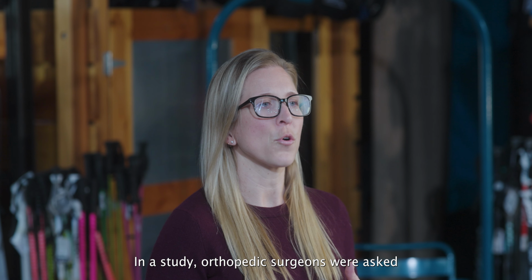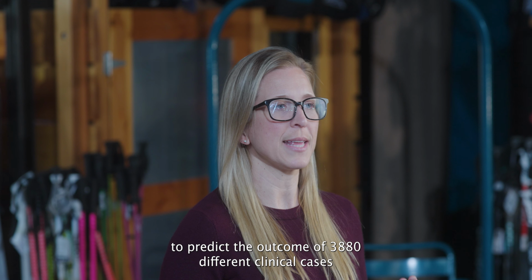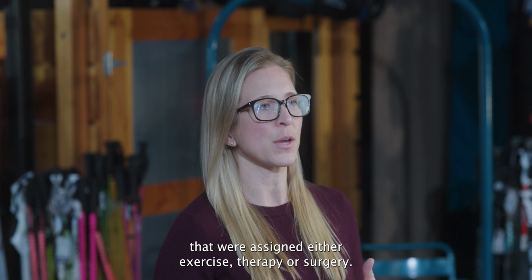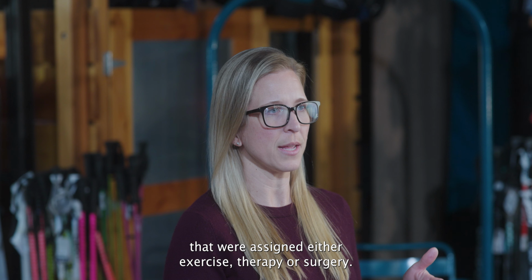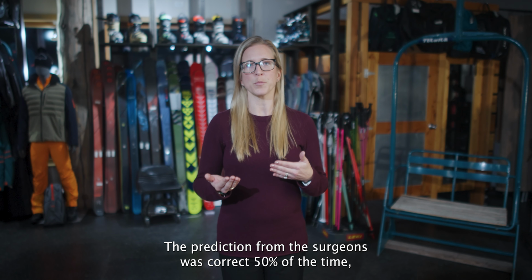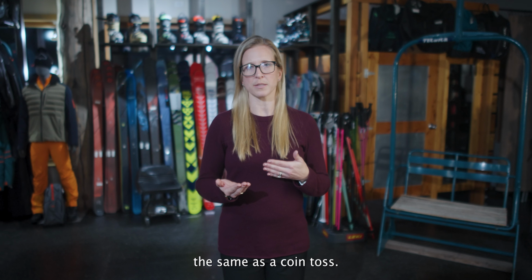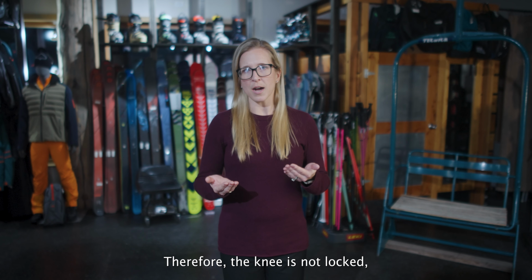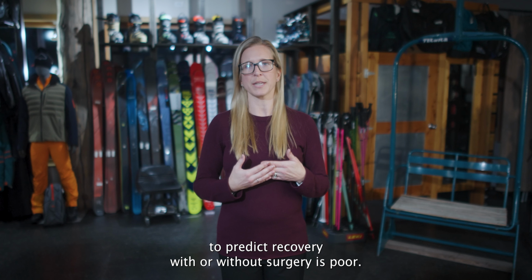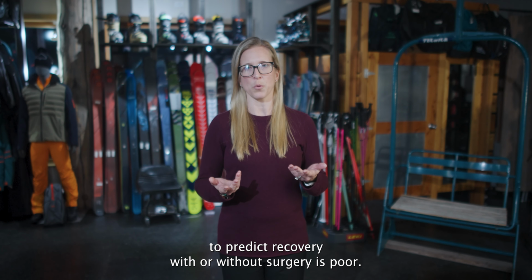In a study, orthopedic surgeons were asked to predict the outcome of 3,880 different clinical cases that were assigned either exercise therapy or surgery. The prediction from the surgeons was correct 50% of the time, the same as a coin toss. Therefore, if the knee is not locked, 6 weeks of PT should be the first intervention, as the ability to predict recovery with or without surgery is poor.